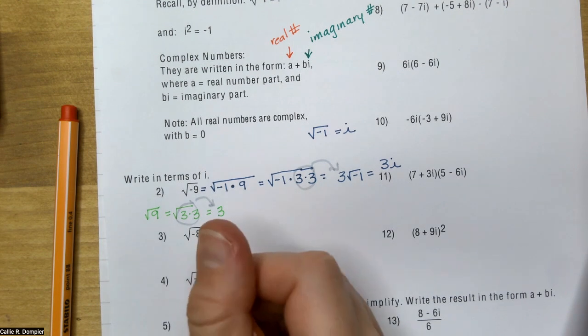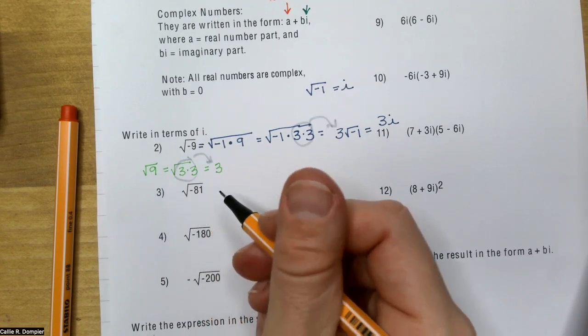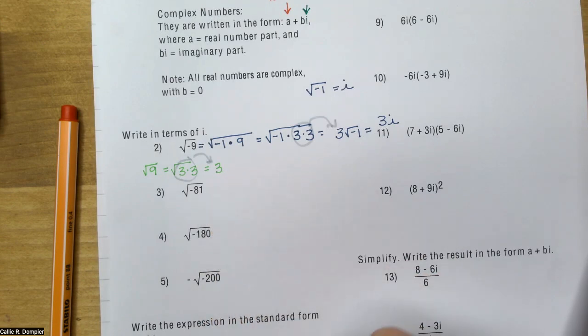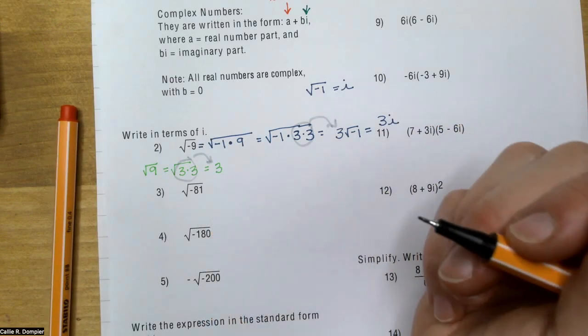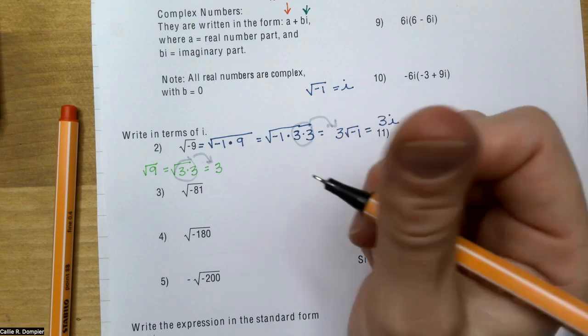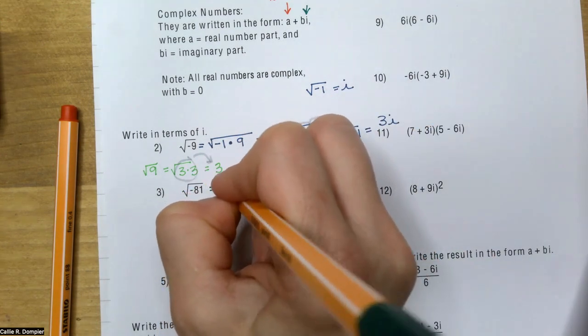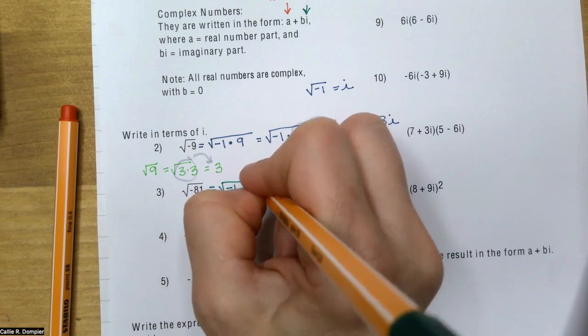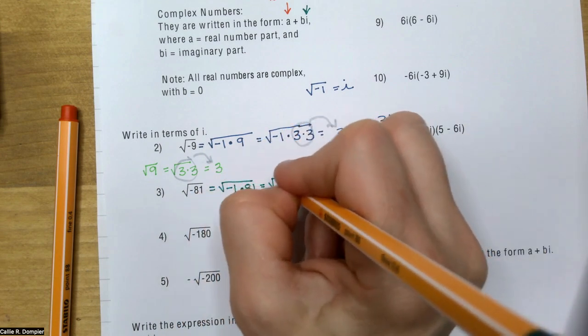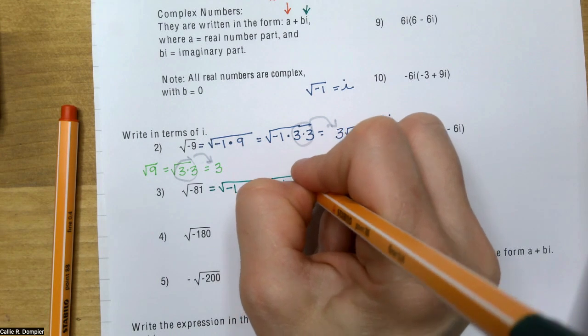The square root of -81. Again, if this was just the square root of +81, we would say 9 times 9 is 81, so 81 is a perfect square and it'll be 9. Here we have to take out that -1 first. So -1 times 81. What is 81? 81 is 9 times 9.